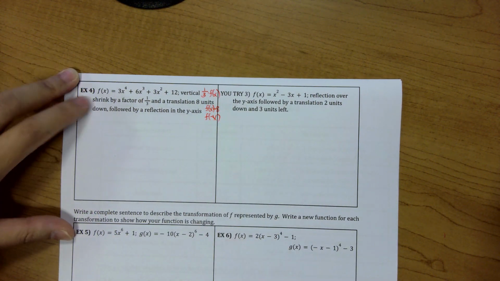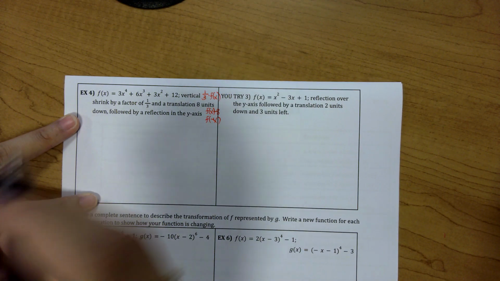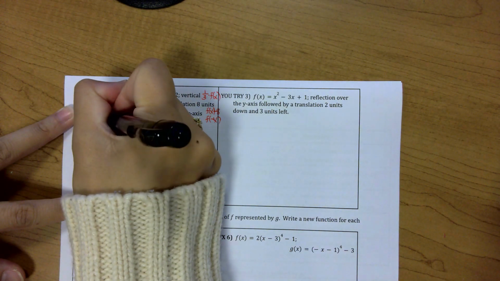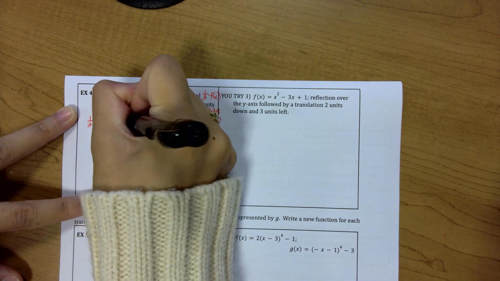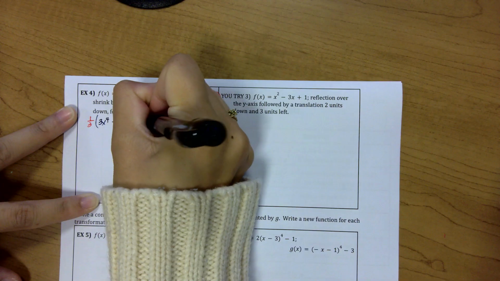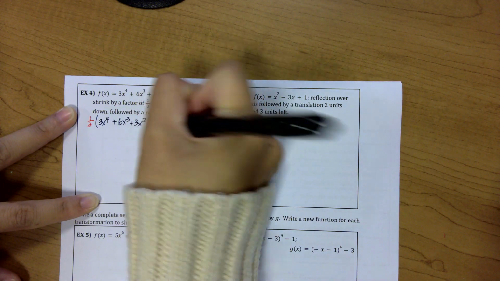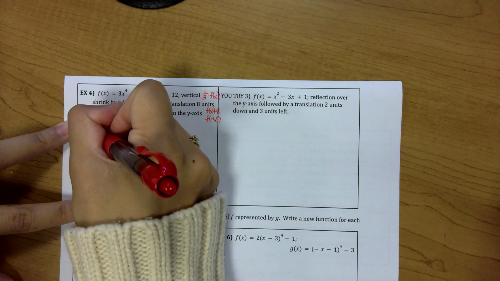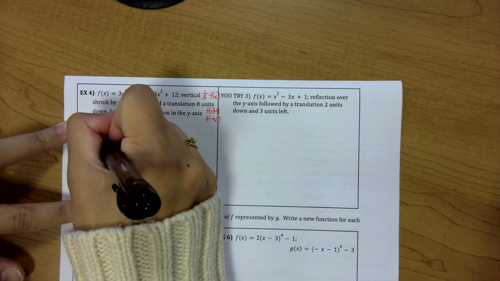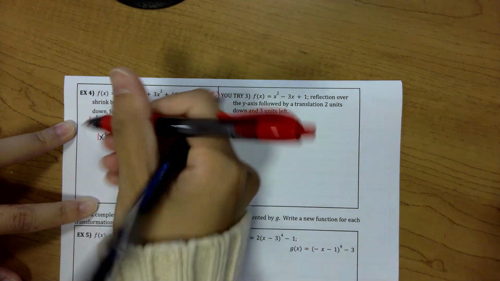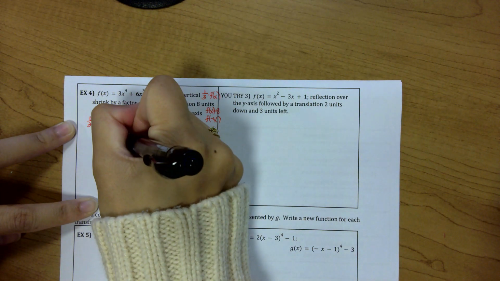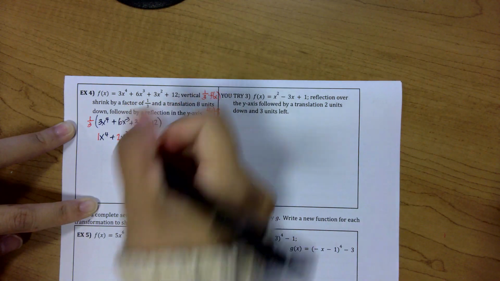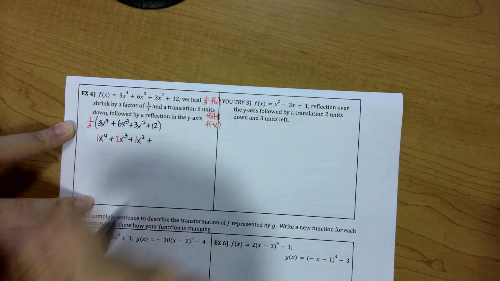So I'm going to take each of these and I'm going to multiply everything by 1/3. Okay. When I multiply by 1/3, that's the same as dividing by 3. So now I have 1 x to the 4th plus 2 x to the 3rd plus 1 x squared plus 4.